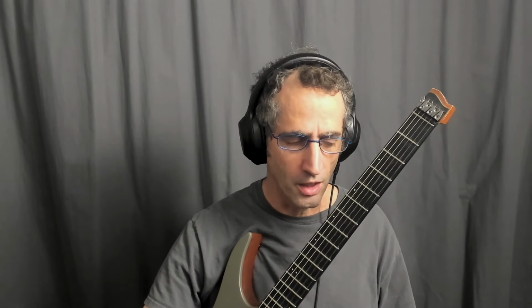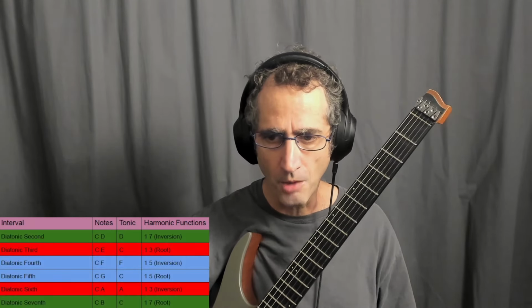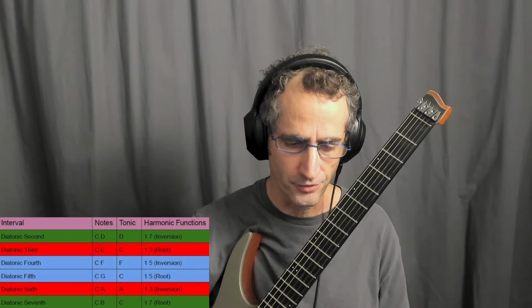Okay, first step is the concept of them, how you actually think about them. Look at this chart; it's going to help. So we have the purple line on top: interval, notes, tonic, harmonic functions. So first of all, these are diatonic intervals.